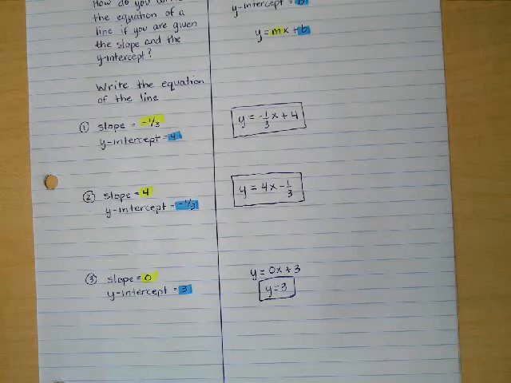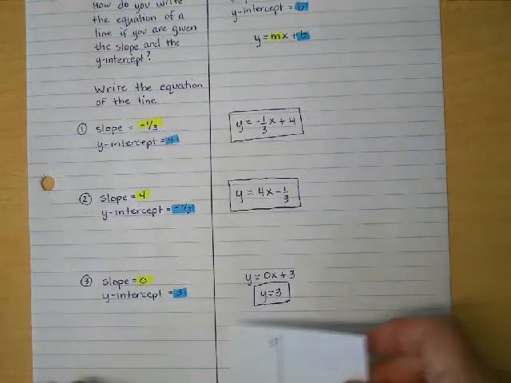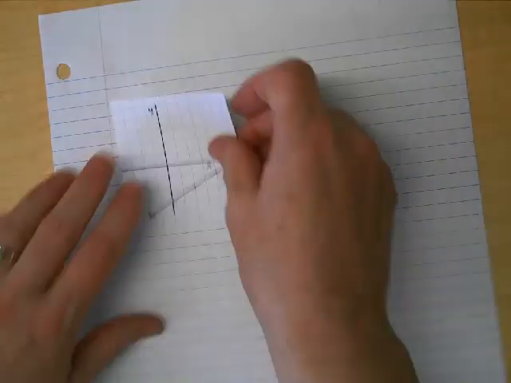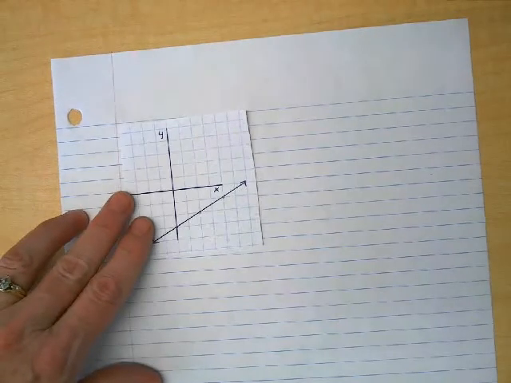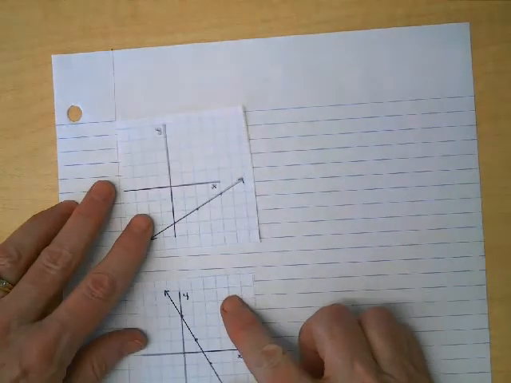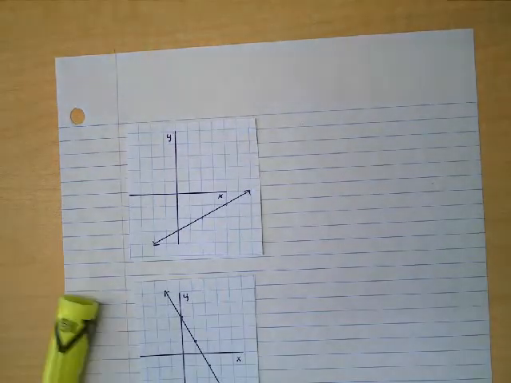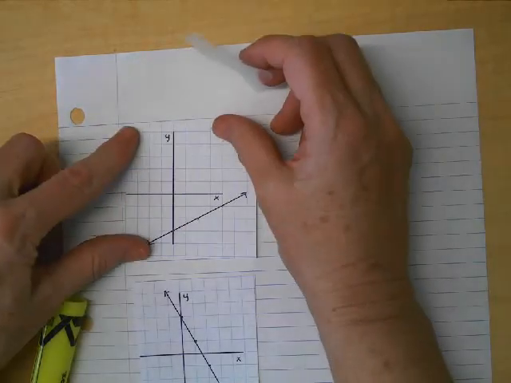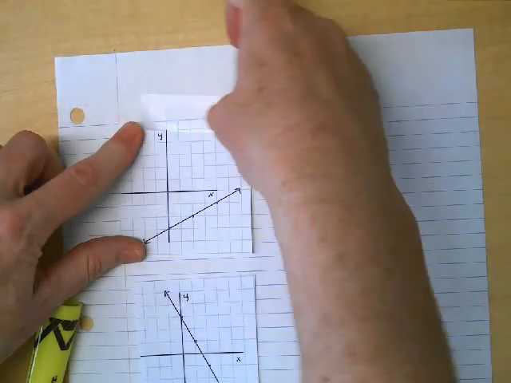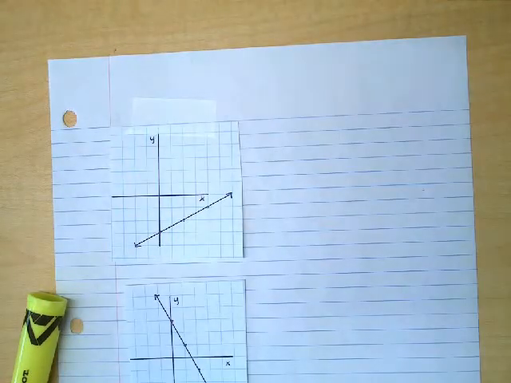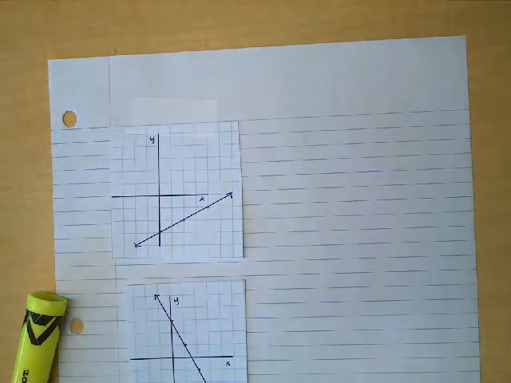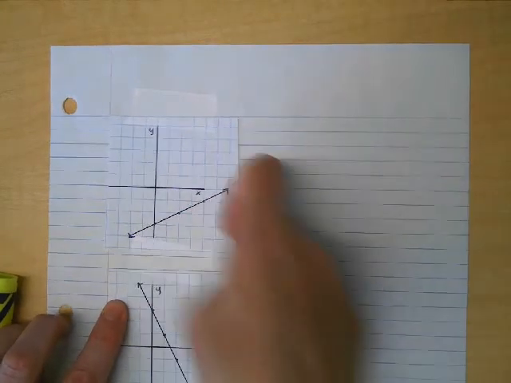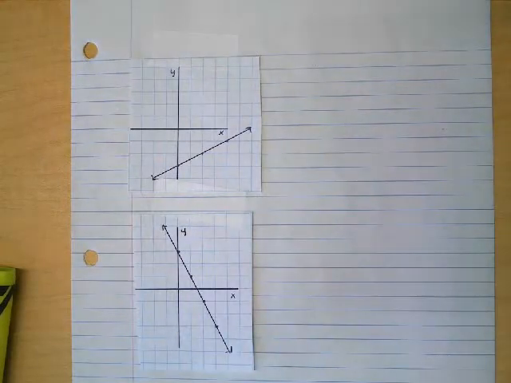Now, let's say we got a graph and we want to find the equation of the line given the graph. Just sketch these the best that you can in your notes. If you are given the graph, you just want to find m and b, the slope and the y-intercept, and then do the same thing we were doing.